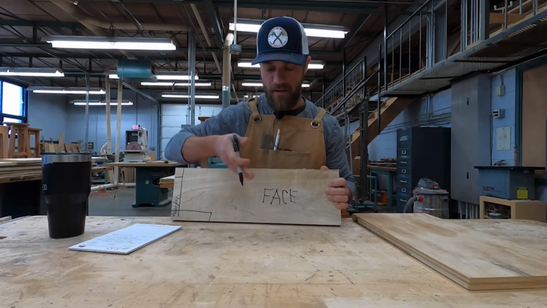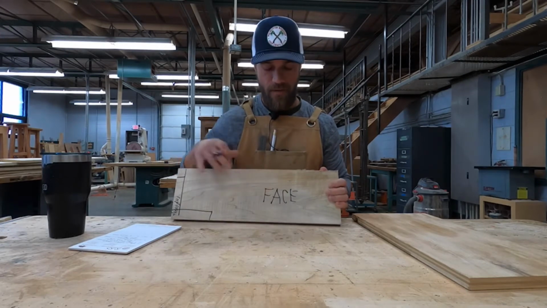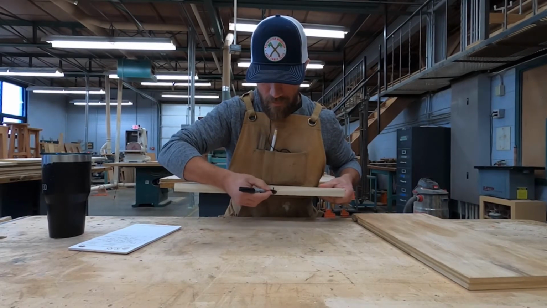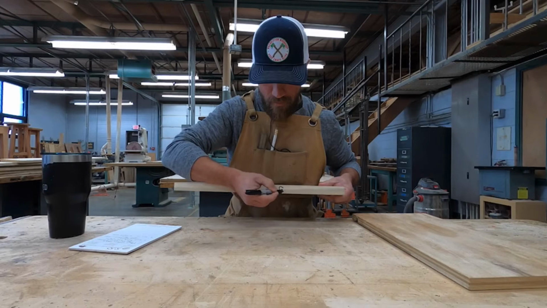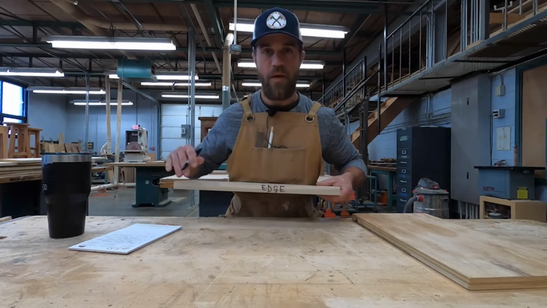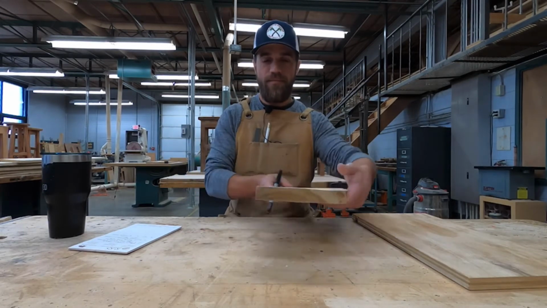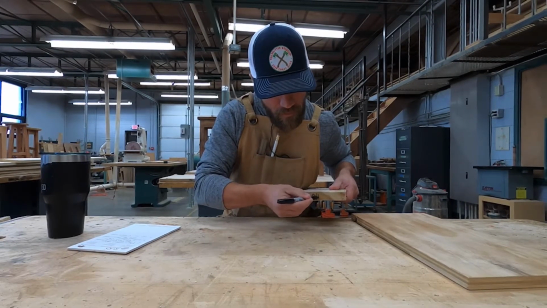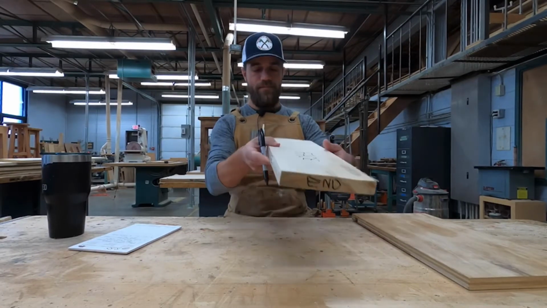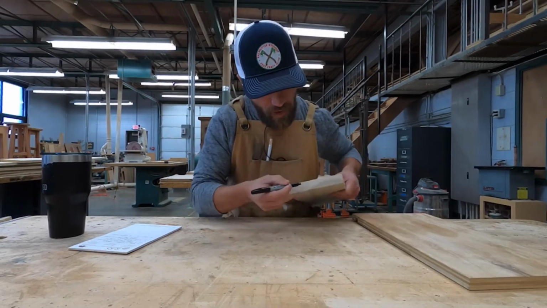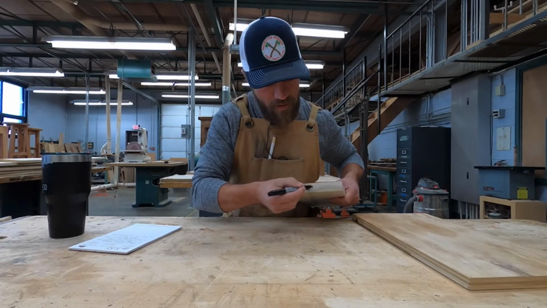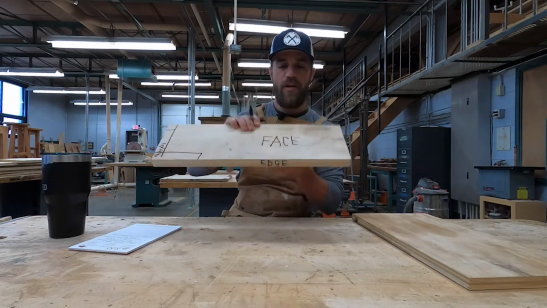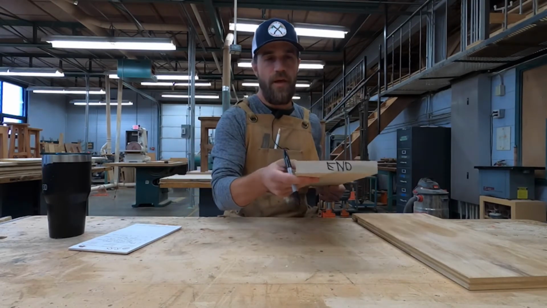I'm writing upside down and backwards. So we have face grain. Now we have edge grain. And then we have end grain. End grain, maybe better shown this way on this end. This end was cut. Okay? One more time. Face grain, edge grain, and end grain.